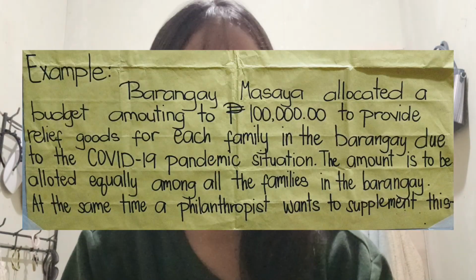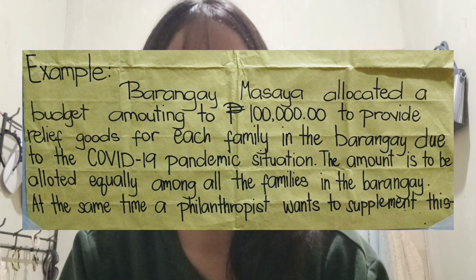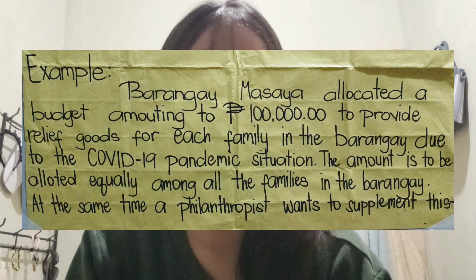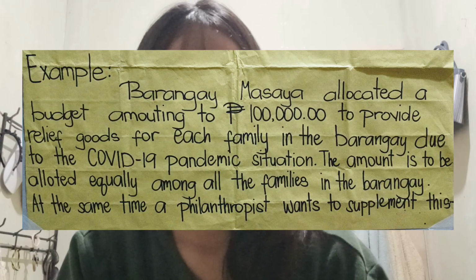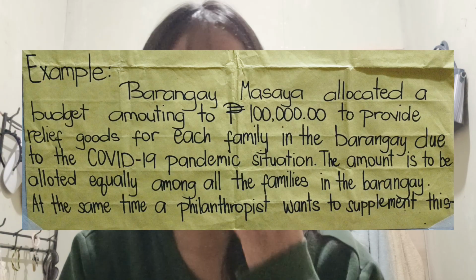So first, let's have an example. Barangay Masaya allocated a budget amounting to 100,000 pesos to provide relief goods for each family in the barangay due to the COVID-19 pandemic situation. The amount is to be allotted equally among all the families in the barangay.